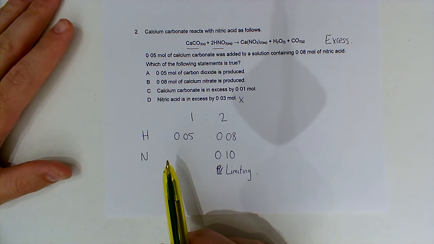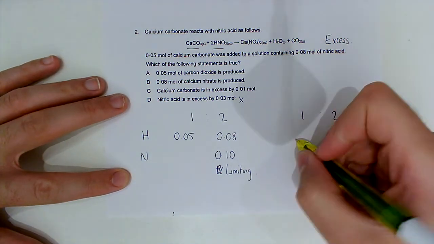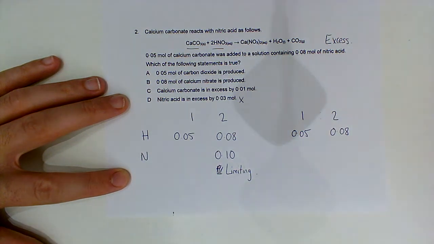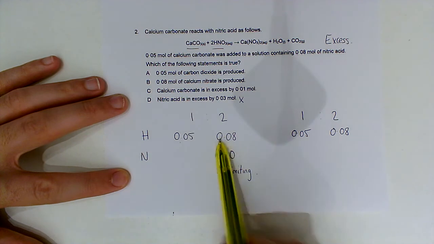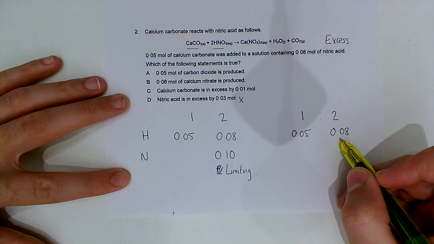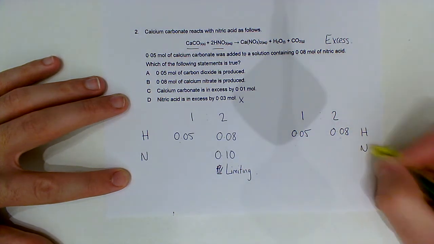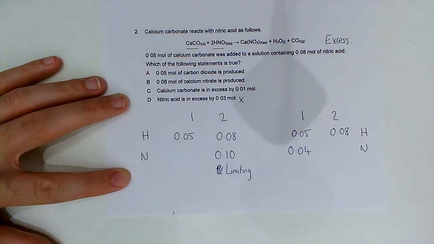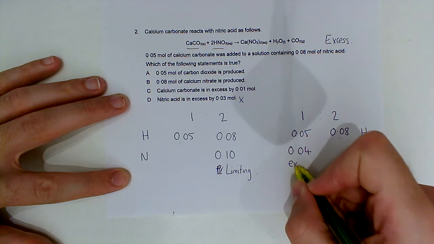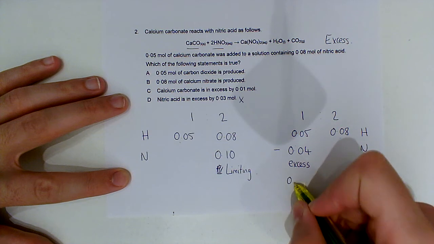So I need to work out how much in excess I have. So what I'm going to do is look at my ratio again. It's 1 to 2. I know I have 0.05 of this, and I have 0.08 of this. But instead of saying if I have this, how much of this I'm going to have, I'm going to say if I've got this, how much of this do I need? So if I've got 0.08 and the ratio is 2 to 1, that's what I have. What I need is 0.04. Because I have more than I need, that one's definitely in excess. And it's in excess if I subtract that by 0.01.